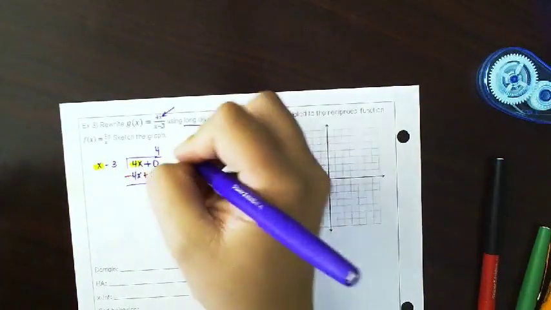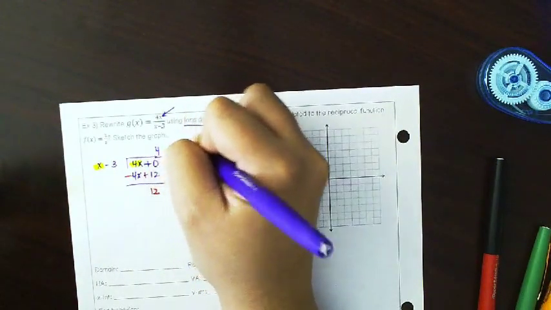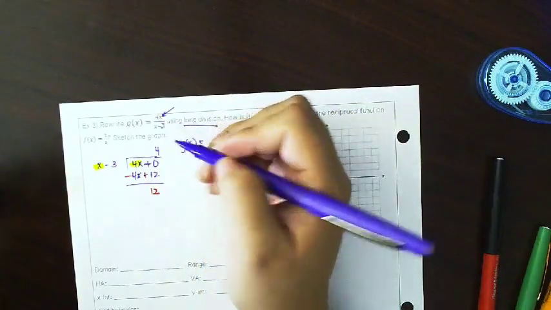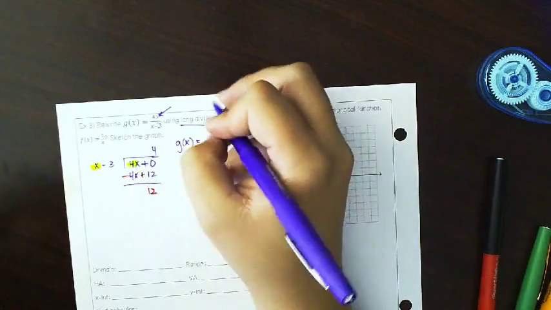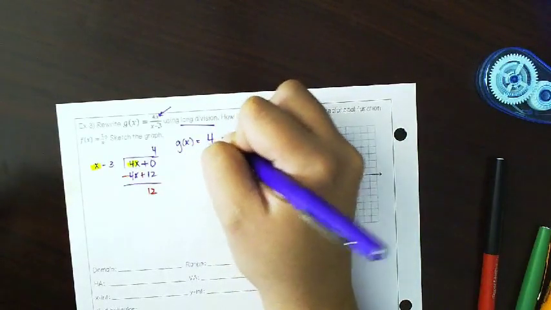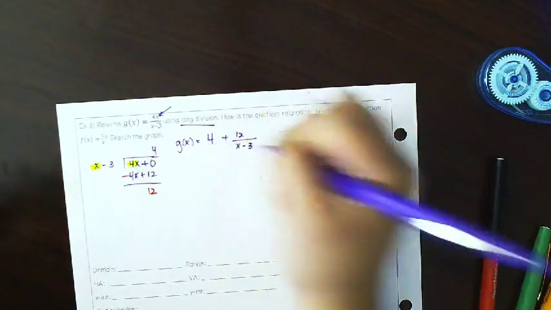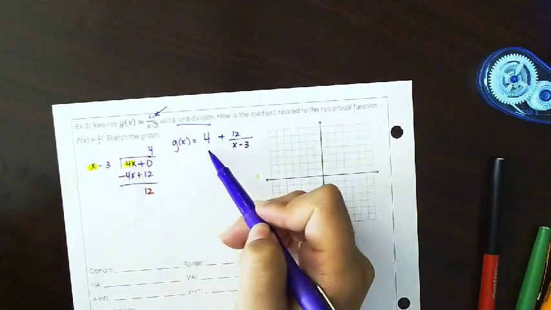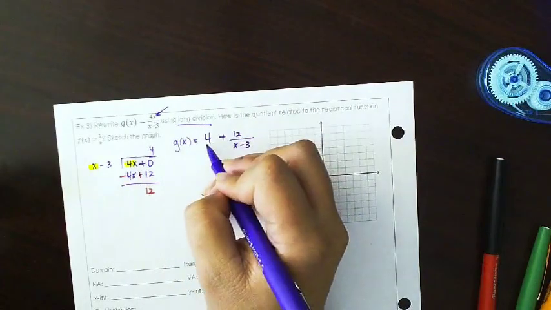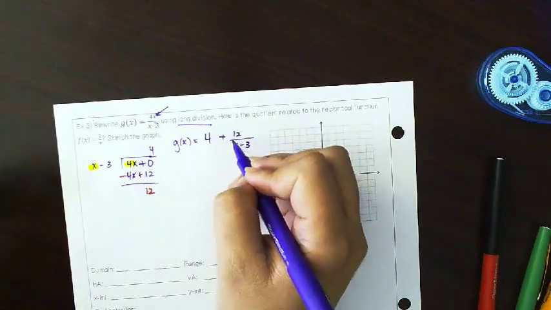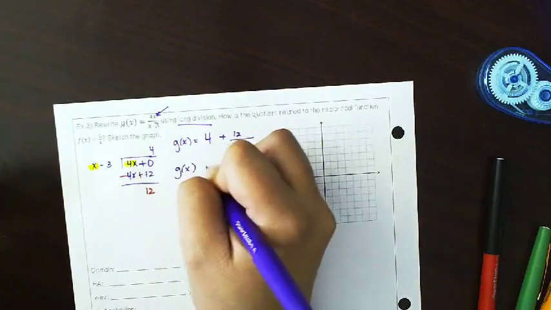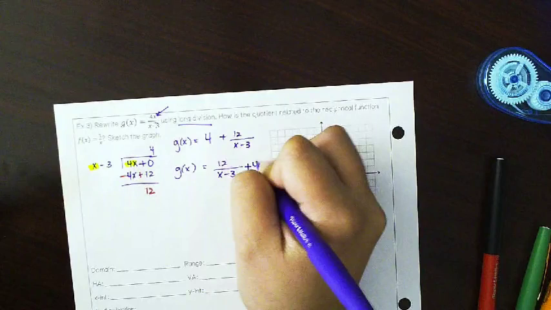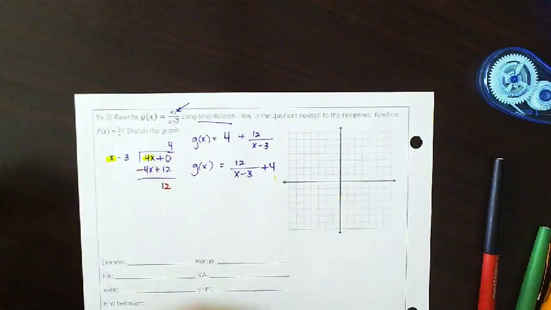So technically, what we're saying is that g of x is equal to 4x over x minus 3. But I can also rewrite it as 4 plus 12 over x minus 3. So all I did is I took this and I literally divided it to see how many times it would go in. And I got that the quotient is 4 and that the remainder is 12 over the divisor. Therefore, g of x is equal to 12 over x minus 3 plus 4. And now it looks like everything else we've done in the front.